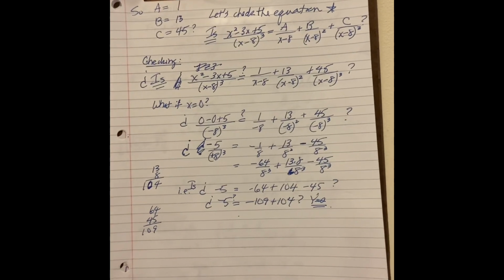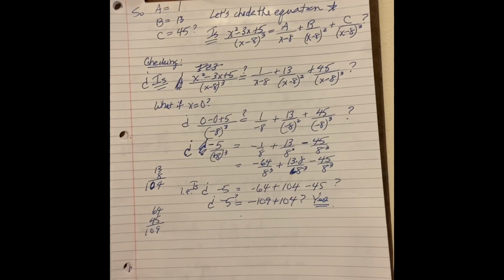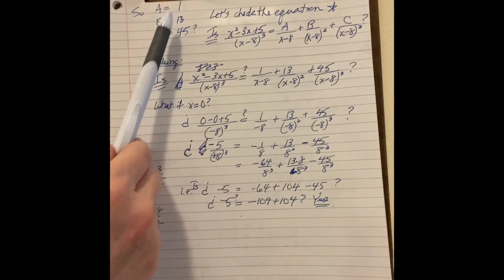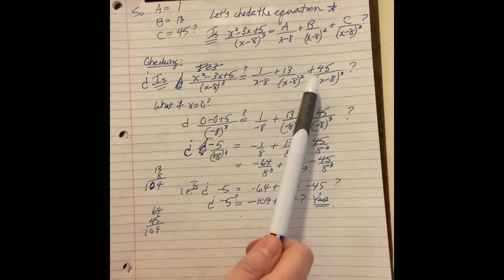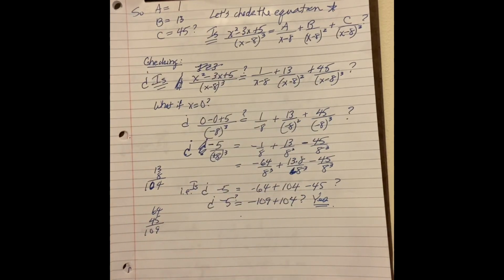One quick little note here, whatever you decide the unknown coefficients are, you should run a partial check. This is something you can do speedily that can catch really gross errors. So we were thinking a is equal to 1, b is equal to 13, c is equal to 45, but before we enter that as our final answer, we might want to check it by asking ourselves, does this equal that? Rather than going through all the algebra, you can substitute in a value.